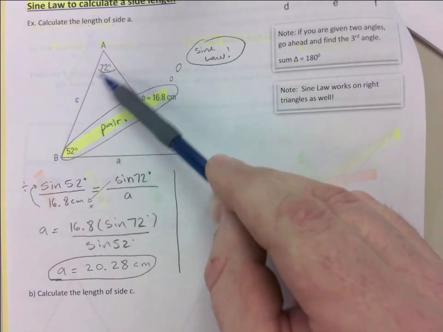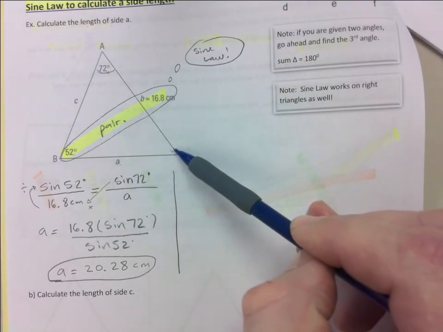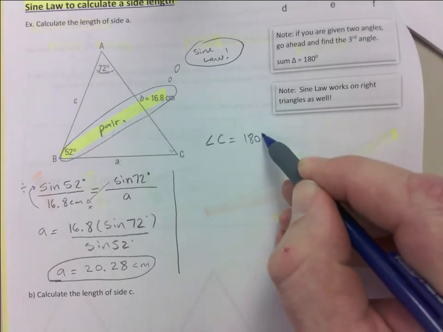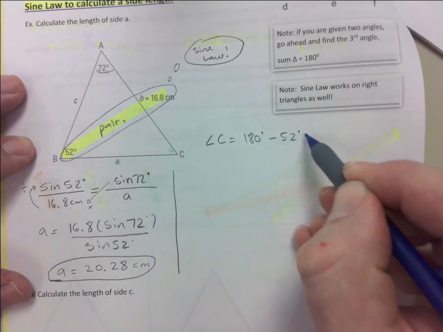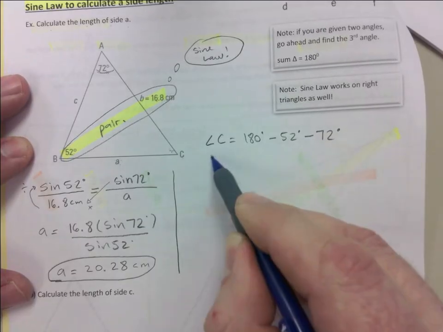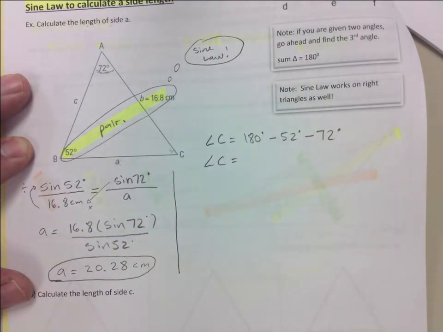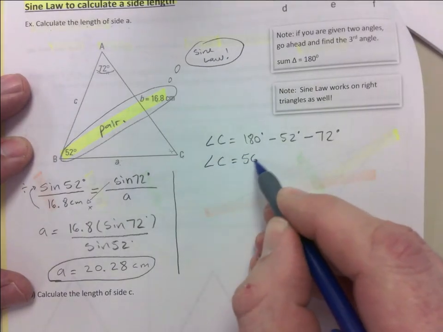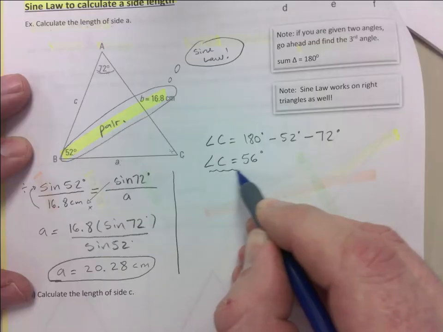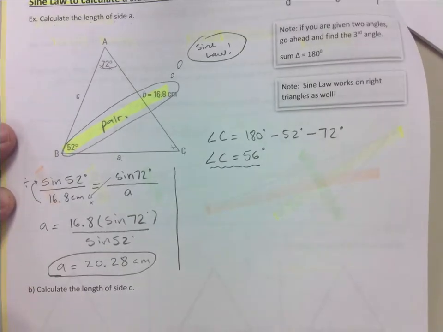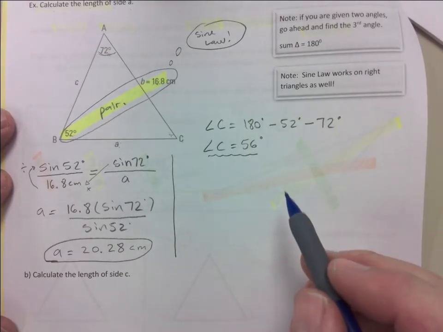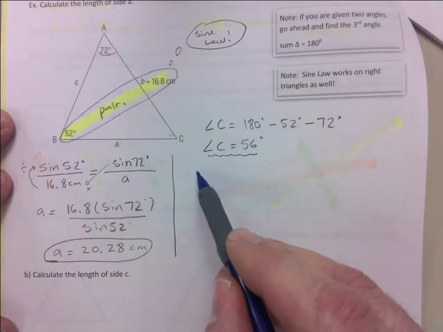That's correct. You've got 2 out of the 3 angles. So to find angle C, I'm just going to do this. Angle C is 180 minus 52 minus 72. That's 56 degrees. I can now solve for side C, correct? How would I start?